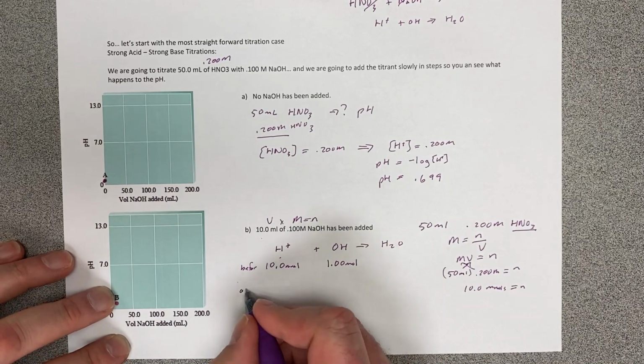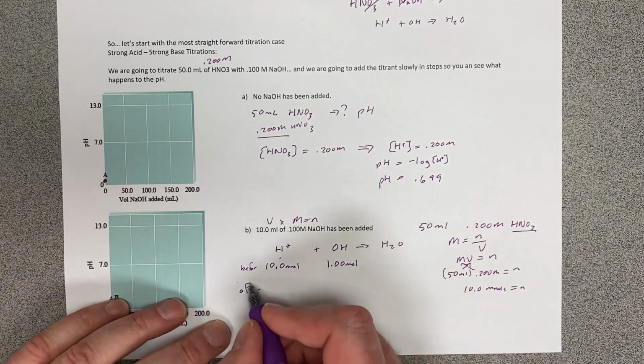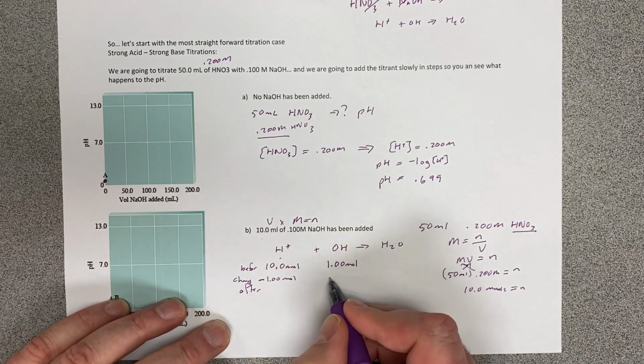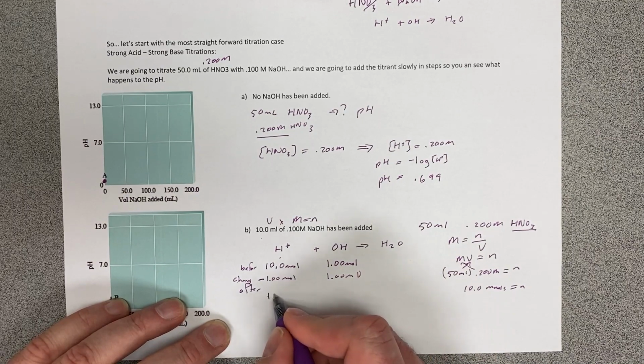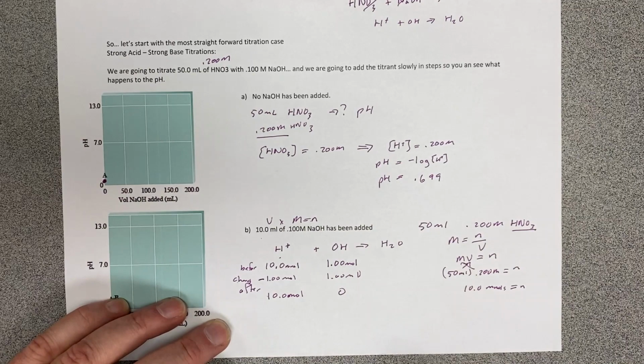So after the reaction's done, and remember, this is a 1-to-1 ratio, would you agree with me that I'm going to lose 1.00 millimoles of this, and I'm going to lose 1.00 millimoles of this. And at the end, I have 10.0 millimoles of the H plus, and I'll have none of this.